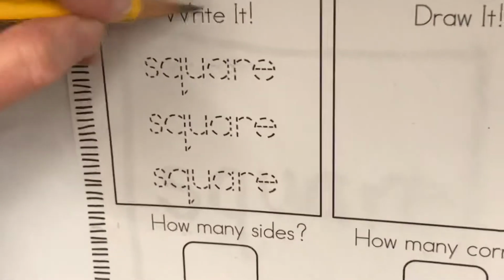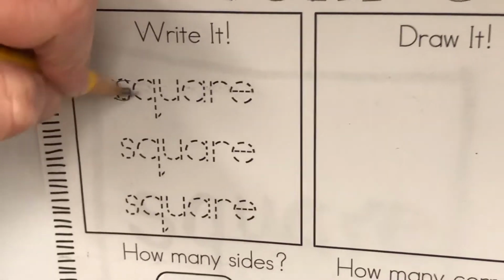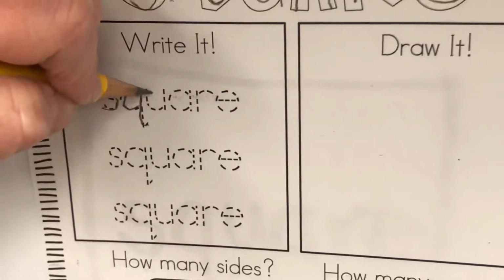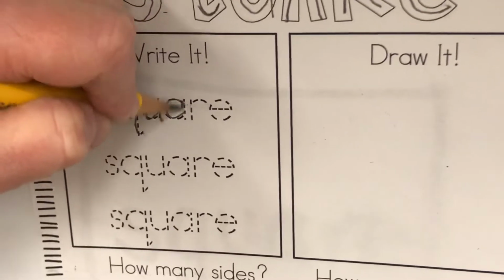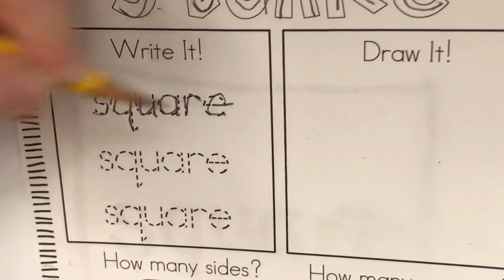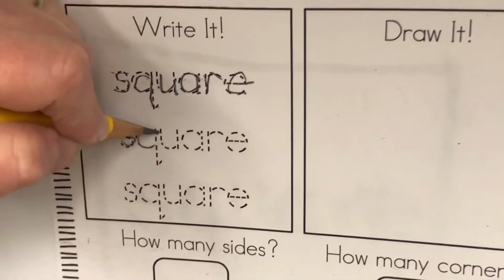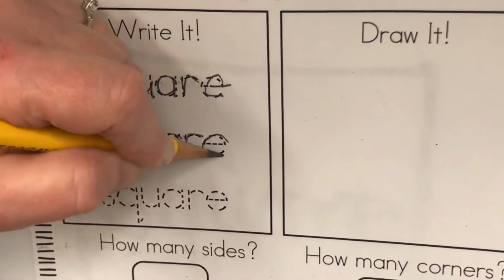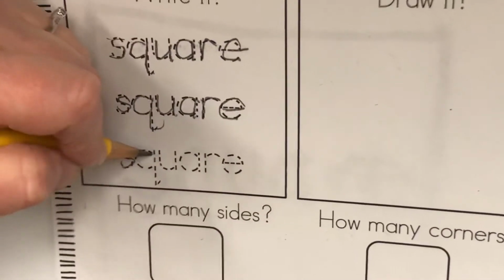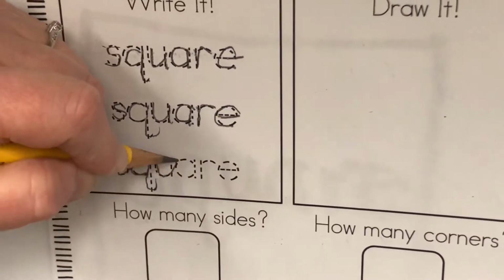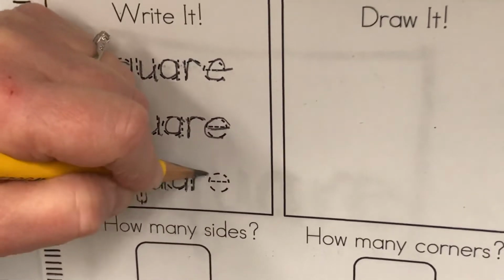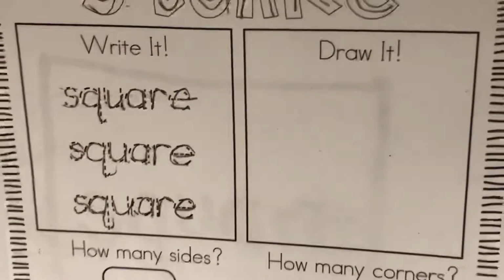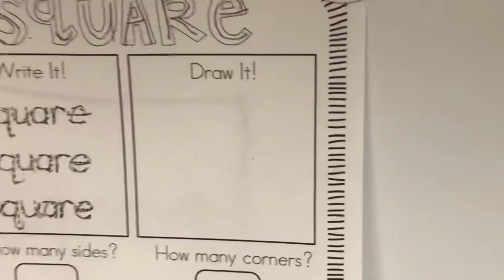Square. Now it says write it, so we need to trace the letters. Square. Square. Square. Square. Now here it says draw it.